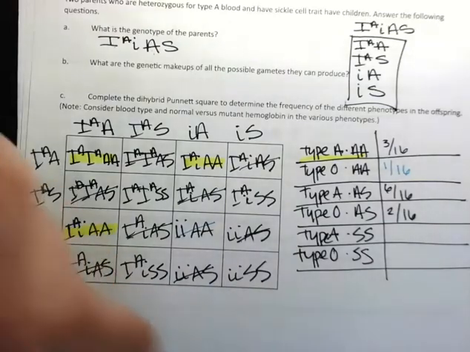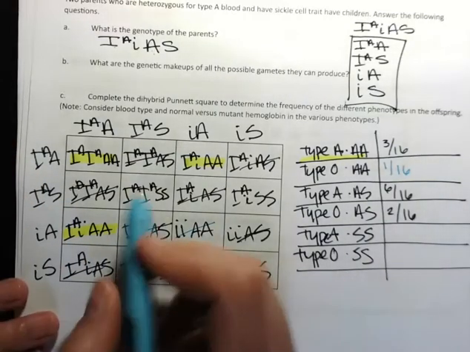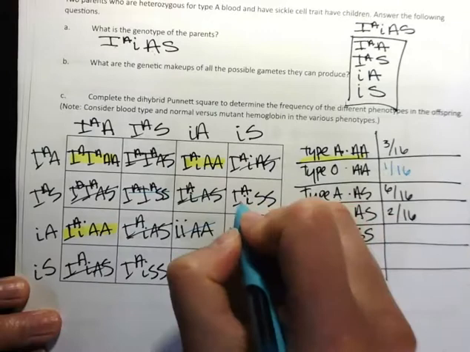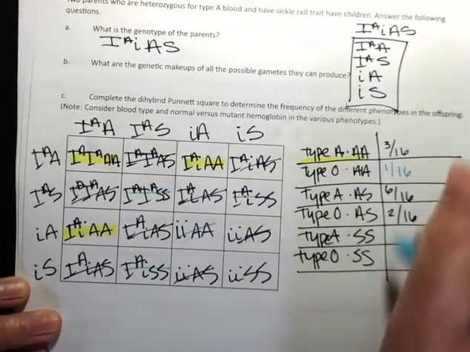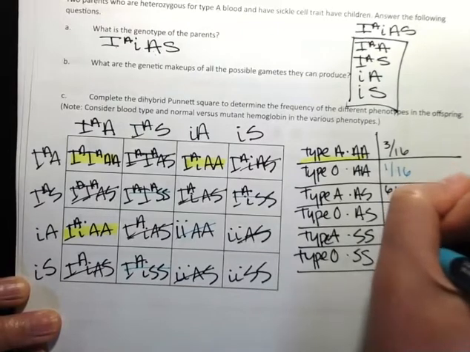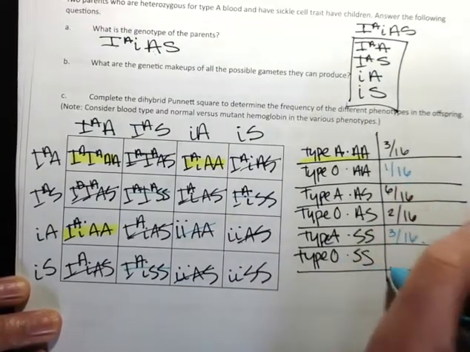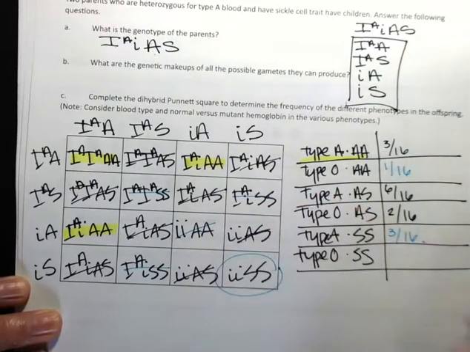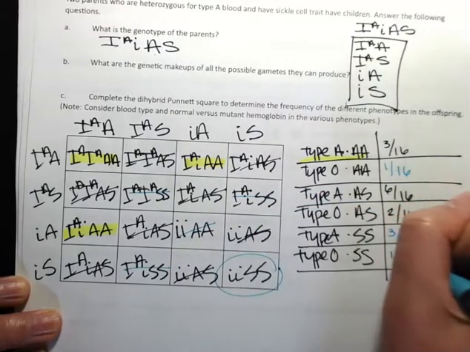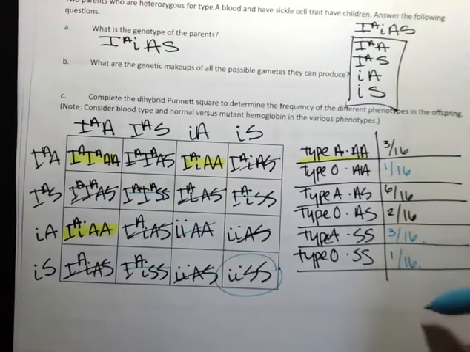Type A and sickle trait. Let's try something. So here's 1, 2, 3 out of 16, and then type O and the sickle cell trait. I think there's just the 1. Yeah, 1 out of 16. So those are your percentages for that one.